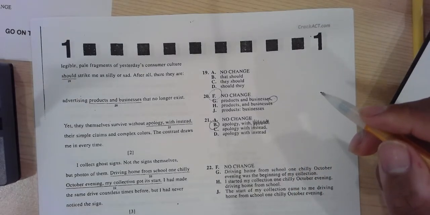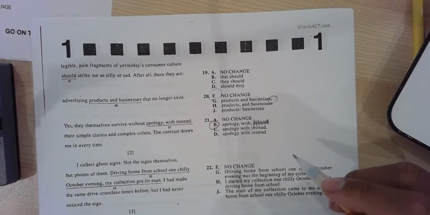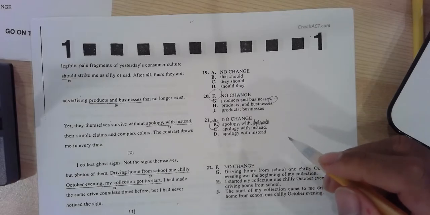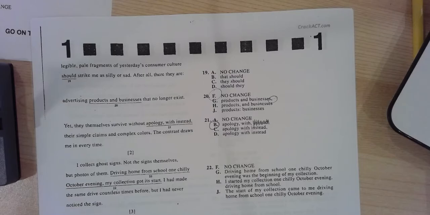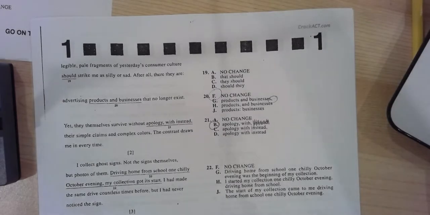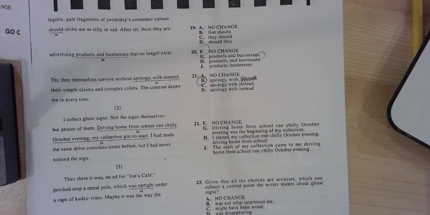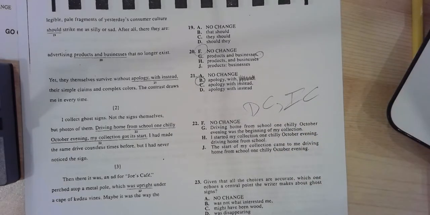All right, 22. Go ahead. I got... How'd you get F? When do we look for a misplaced modifier? What sentence form do we look for a misplaced modifier? Whenever it's DC, comma, IC, and the question is underlining that, look for a misplaced modifier.